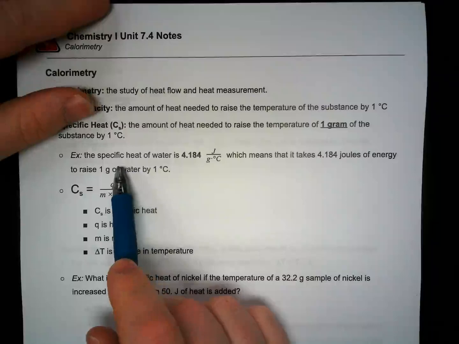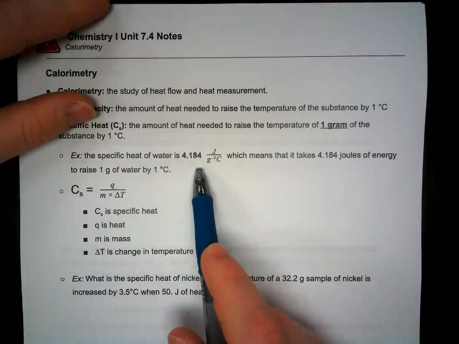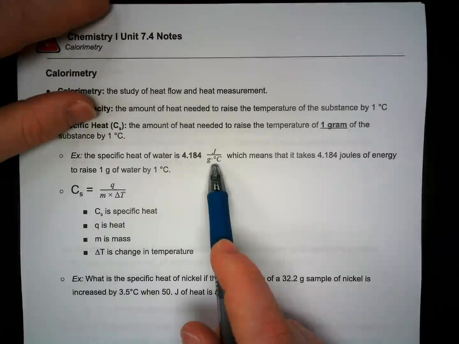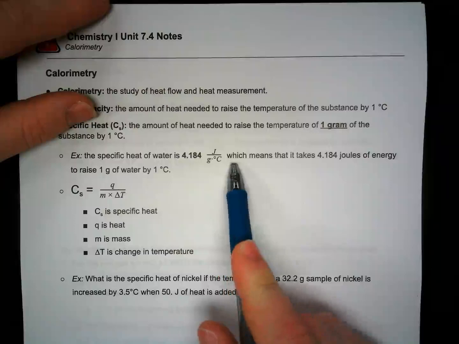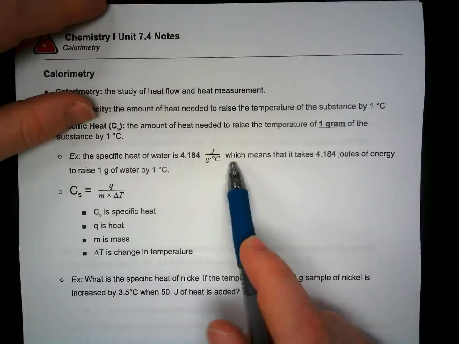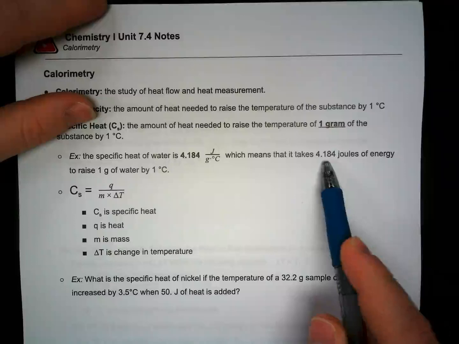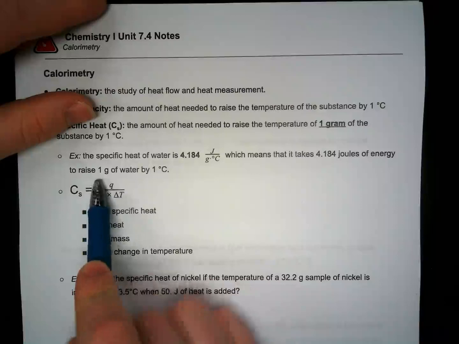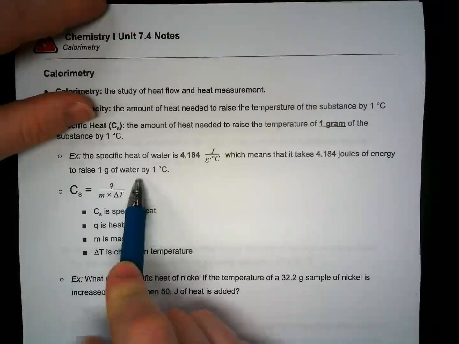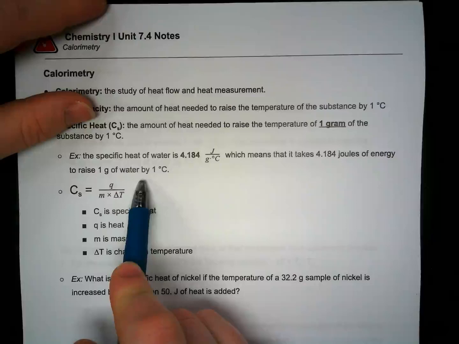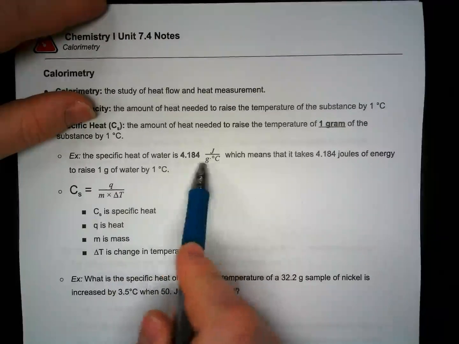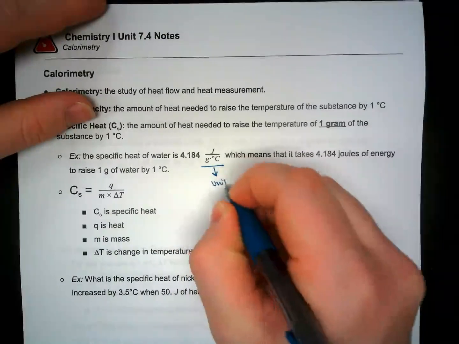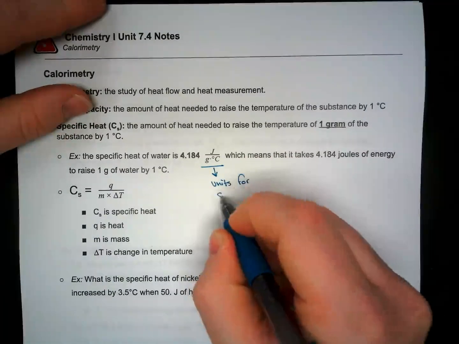These are the kind of problems you're going to see here. It's going to say, the specific heat of water is 4.184 joules divided by 1 gram by 1 degree Celsius. Well, that sounds pretty spooky, but really all that means is this. It just means that it takes 4.184 joules worth of energy to raise 1 gram of water by 1 degree Celsius. That's all that means right there. So this right here are our units, the units for specific heat.